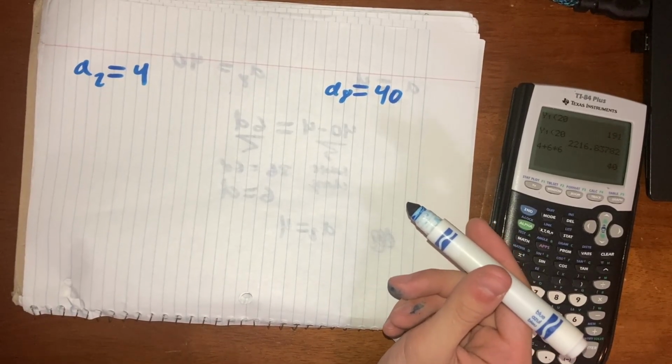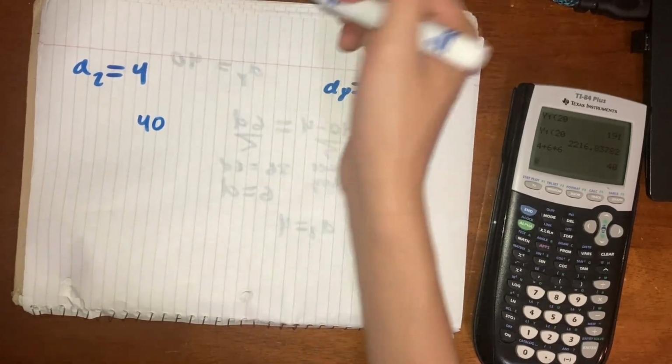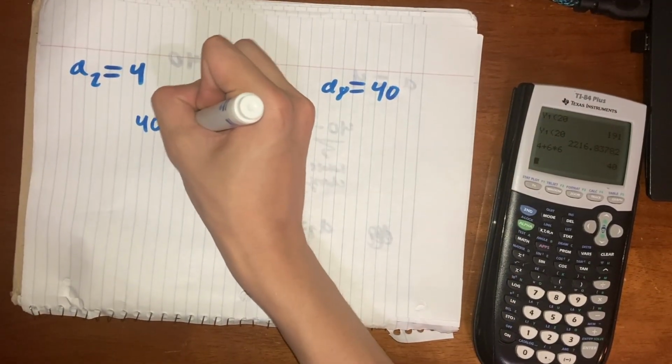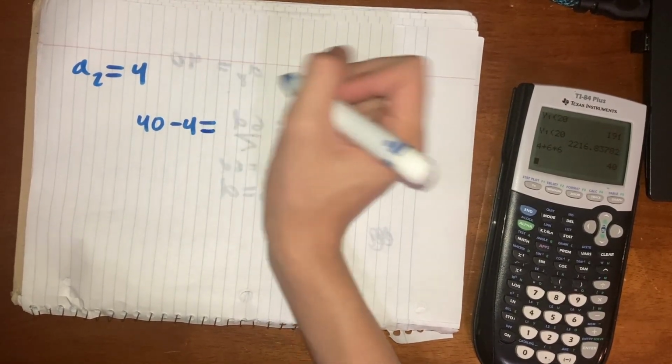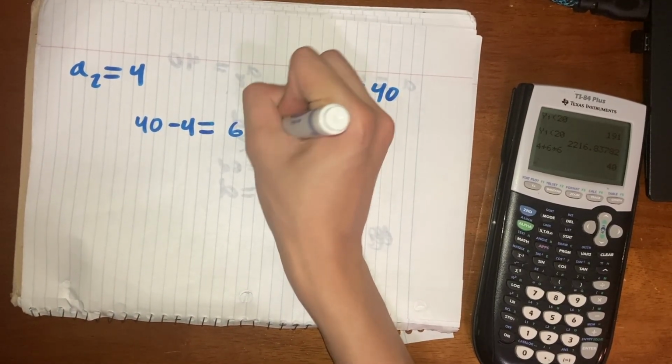So what we can do is subtract the difference of each one. So 40 minus 4 equals 6 times the common difference.